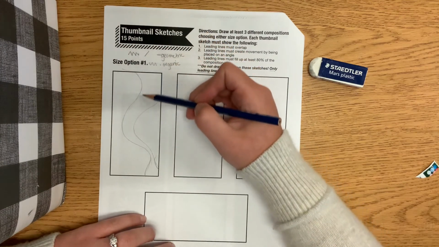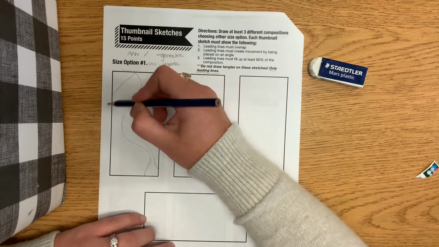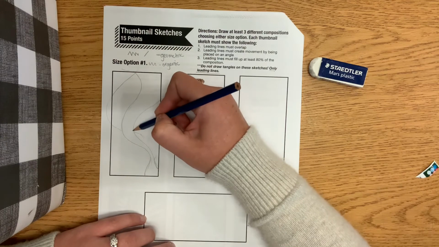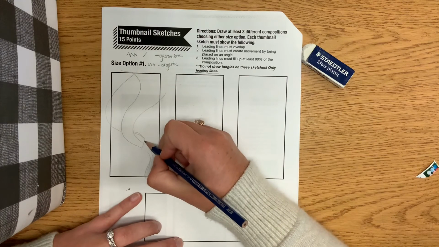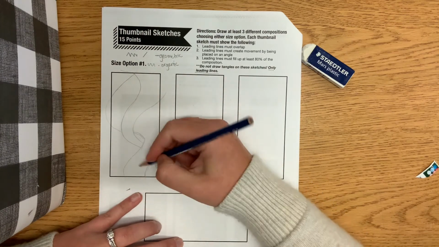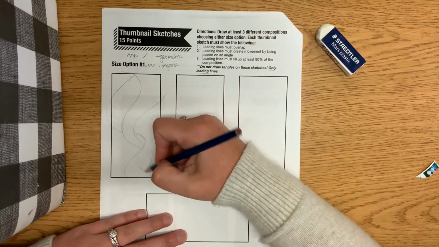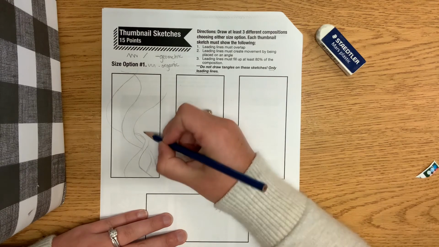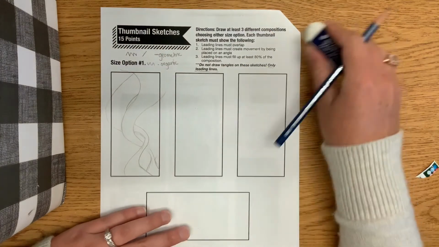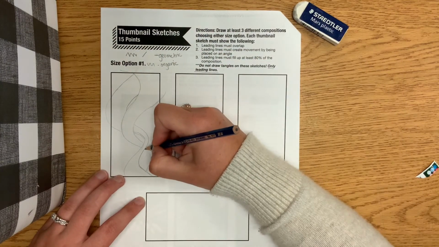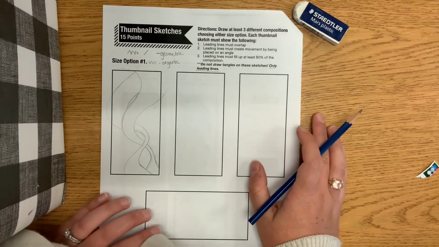I want my eye to still go in a similar direction. So I'm going to draw a second line that comes in and around. I'm going to have it go behind and then over top. Same thing again, I'm looking for ways that I can overlap my lines on top of one another. So there's the starting point of 2 leading lines drawing in a composition.